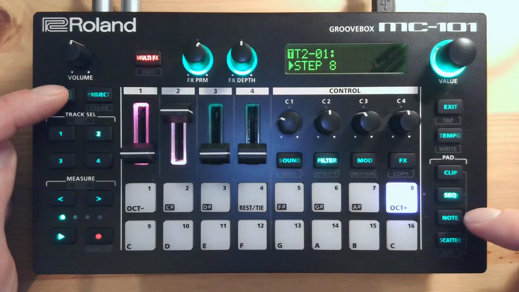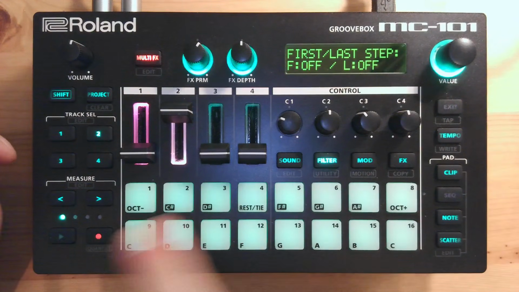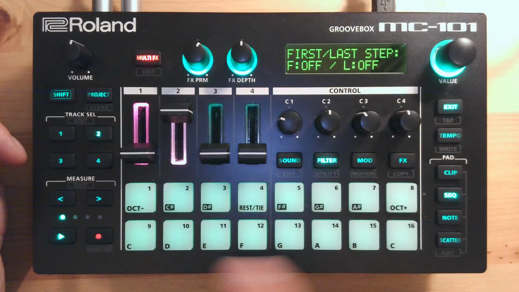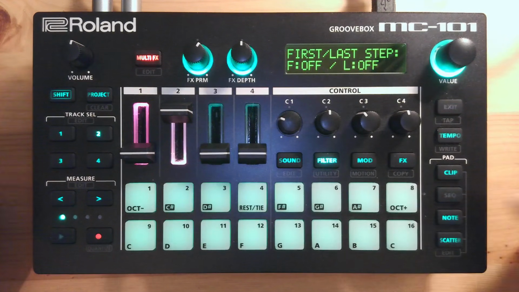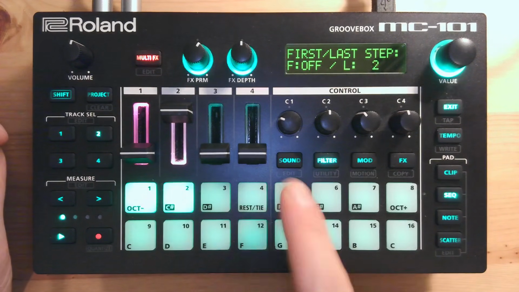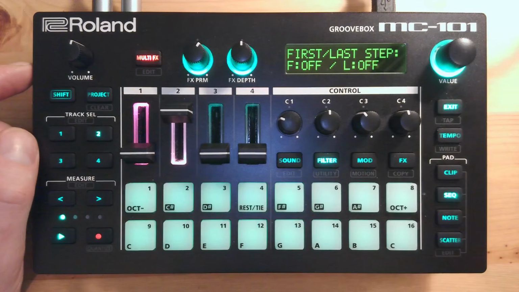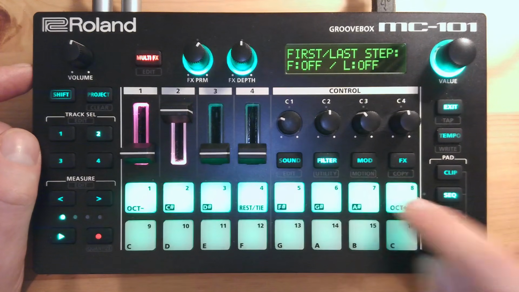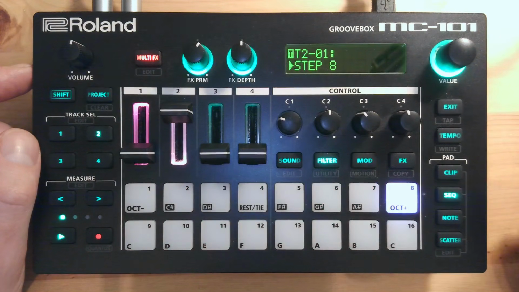So if I hold down Shift and I click on sequence, the LEDs light up green. I don't know how well you can see that on this video. And this is where you can choose your last step. So it could be a 2-step sequence, 3-step, 5-step, but I'm going to go for an 8-step sequence. Okay, and then I press exit.